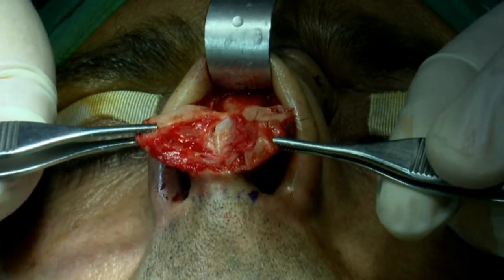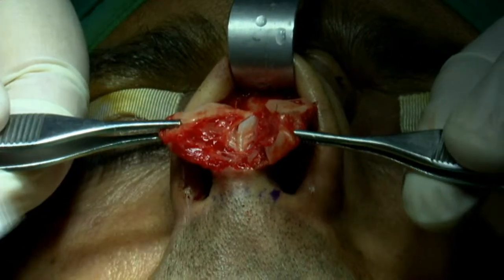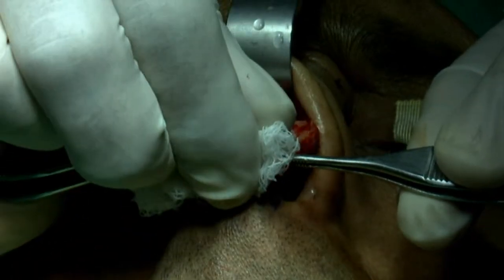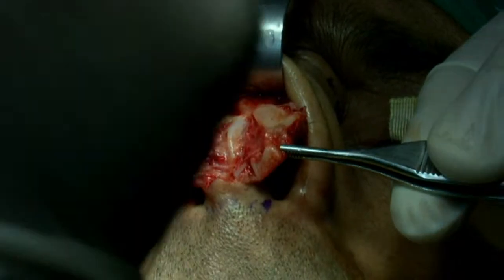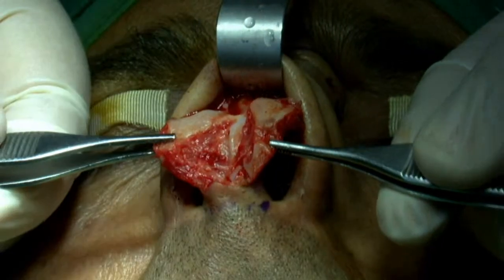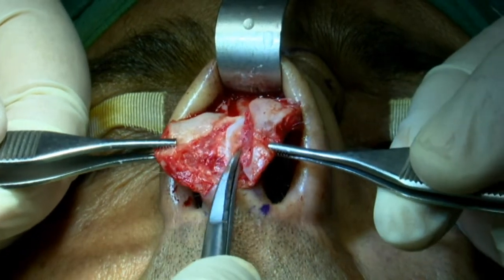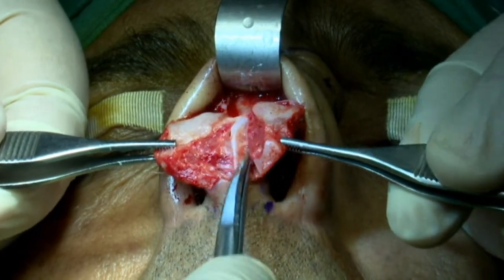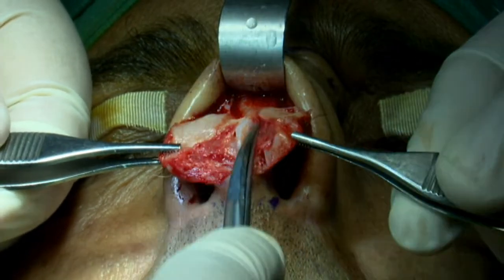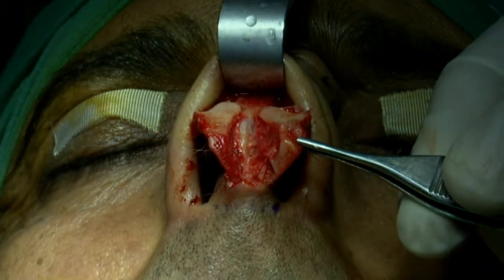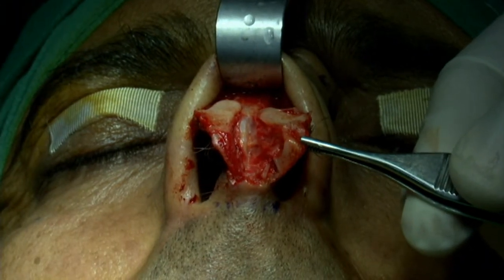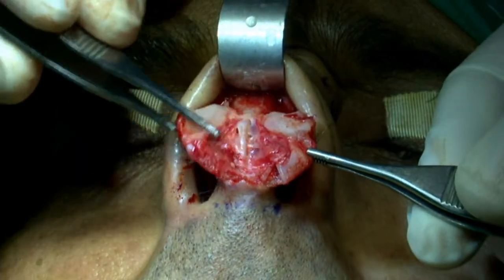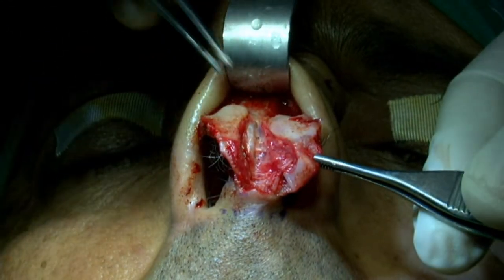So now what we want to identify? Dome of septum. We want to identify the anterior septal angle area. So this is the glimpse of it. Once you find this one, then how do you do further? Just like you change your film.